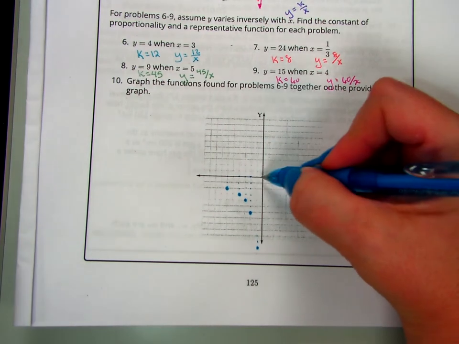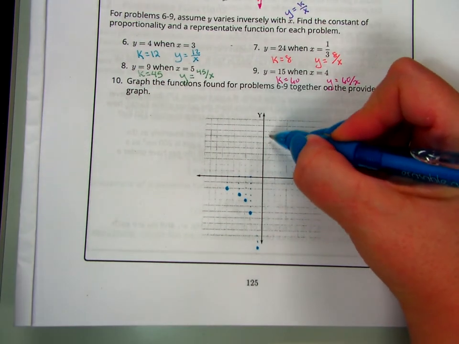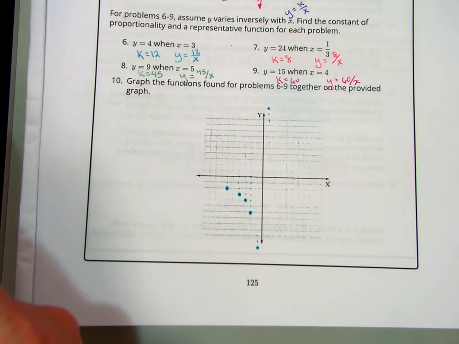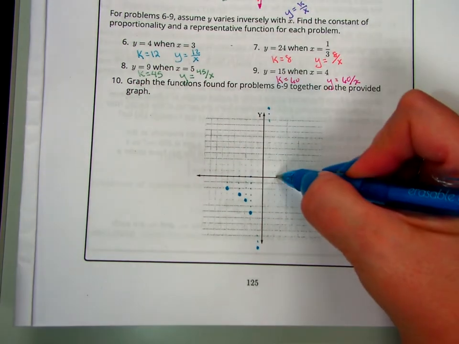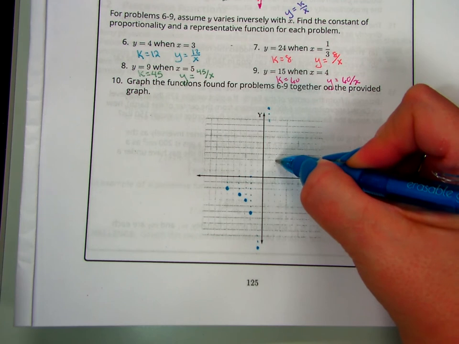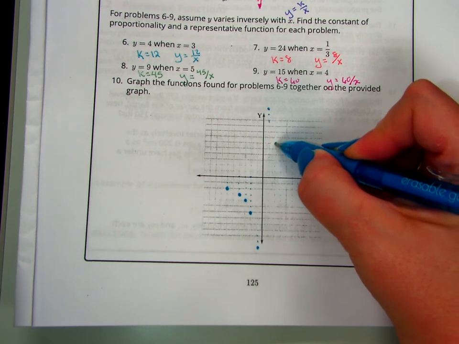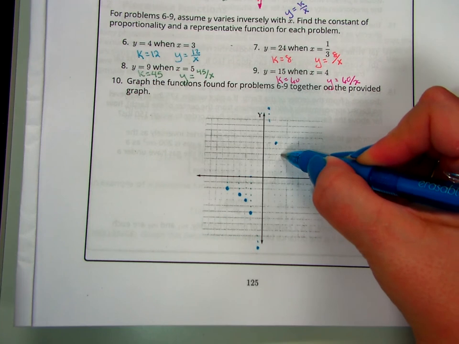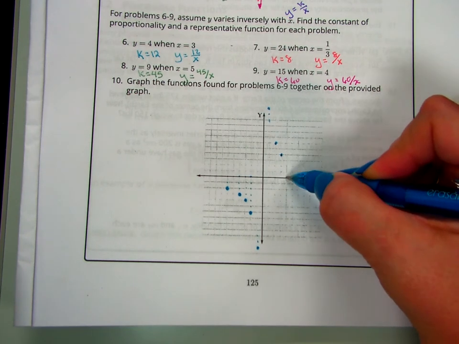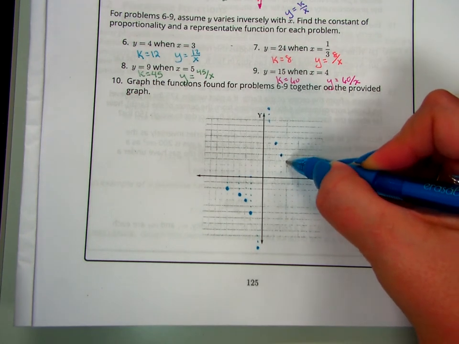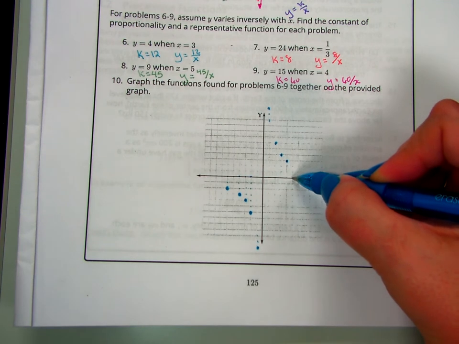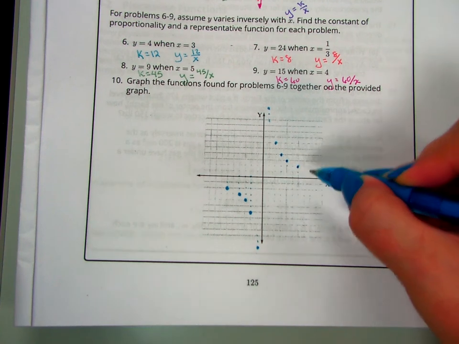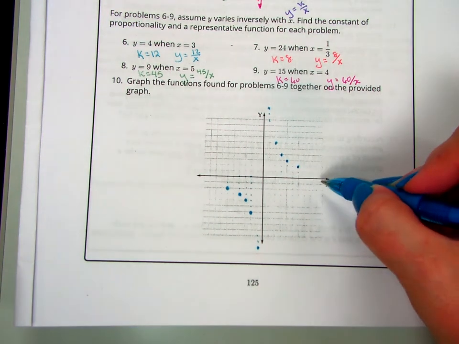Okay? At 1, if I do 12 divided by 1, 12 over 1 is 12. So again, that would kind of fall off my graph 2 above. 2, 12 divided by 2 is 6. 12 divided by 3 is 4. 12 divided by 4 is 3. 12 divided by 5 is ugly. 12 divided by 6 is 2.